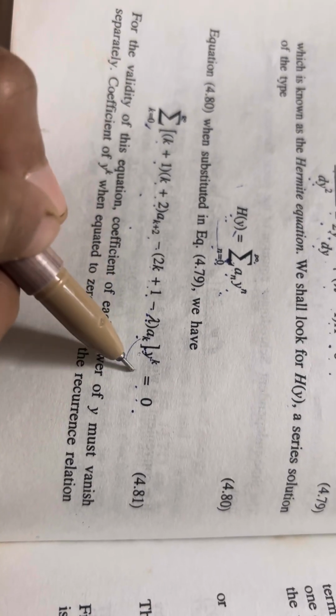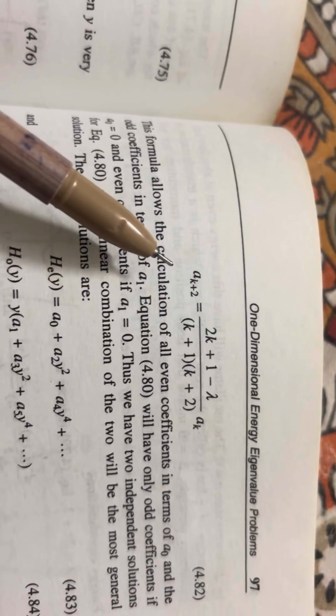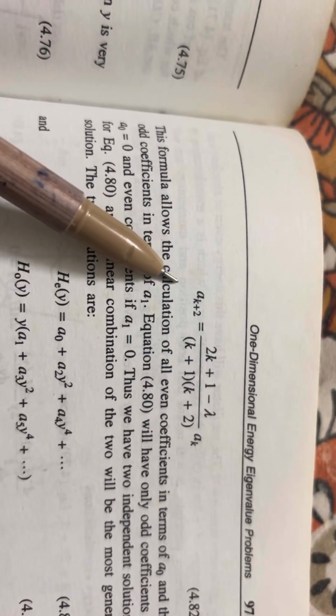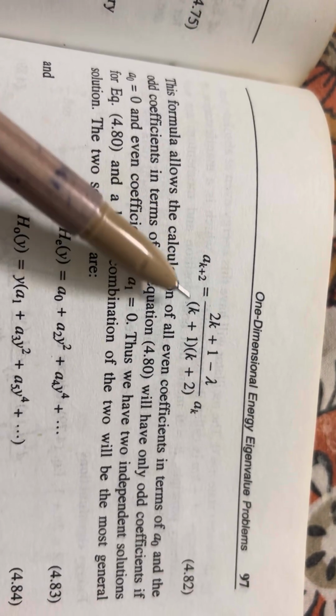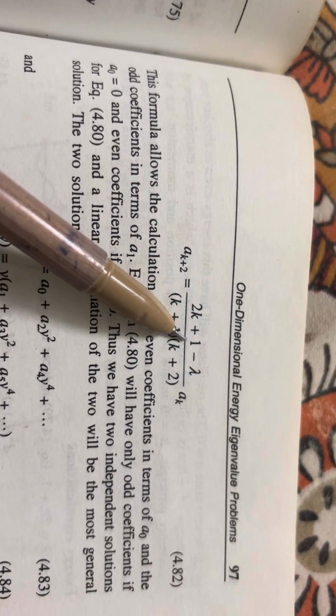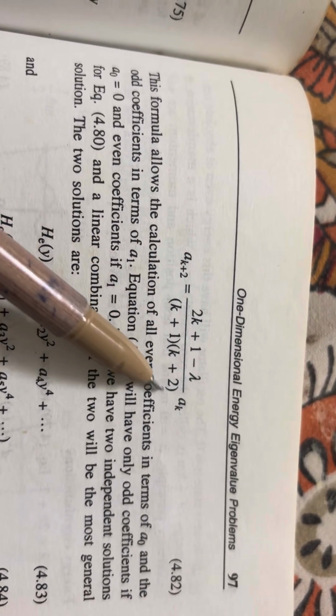The coefficient of y power k equated to 0 gives the recurrence relation: a k plus 2 equals 2k plus 1 minus lambda by k plus 1 into k plus 2, times a k.